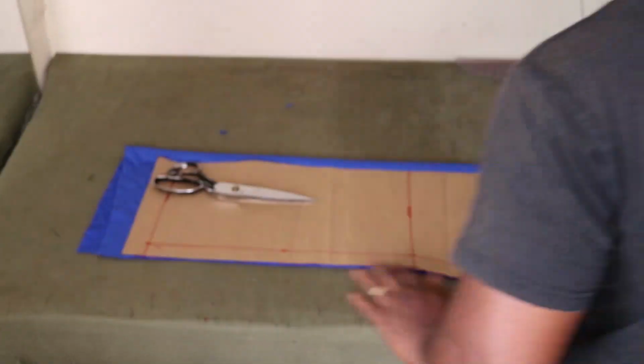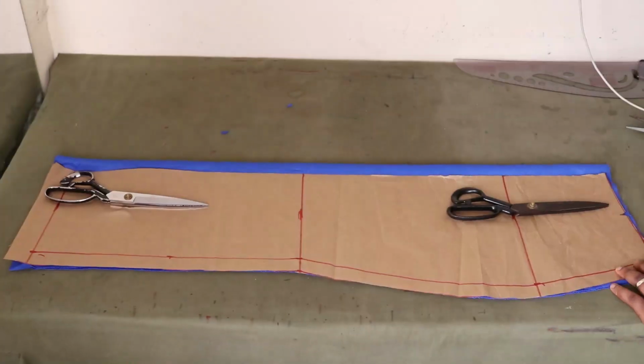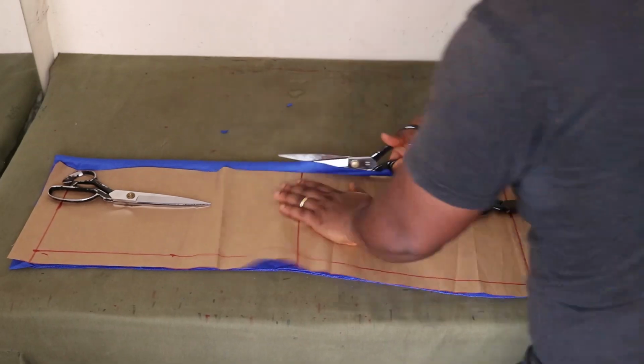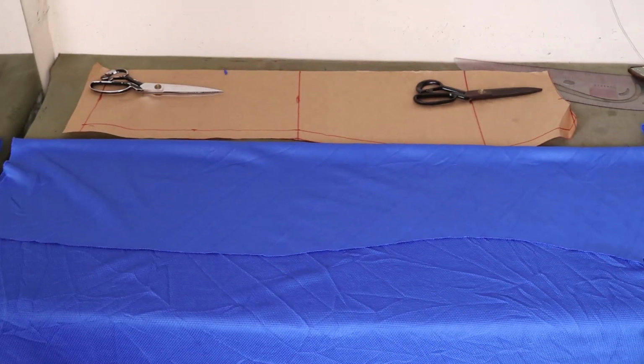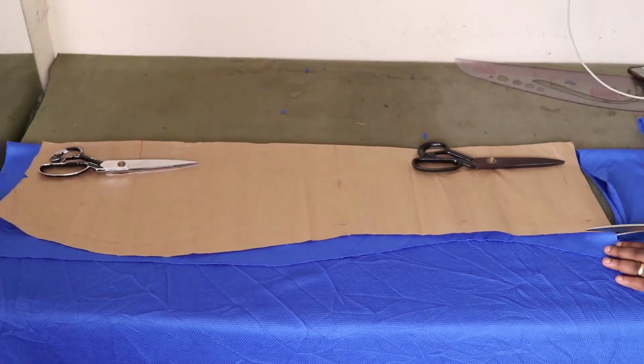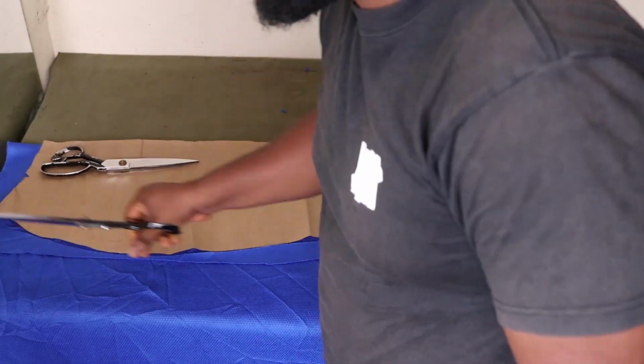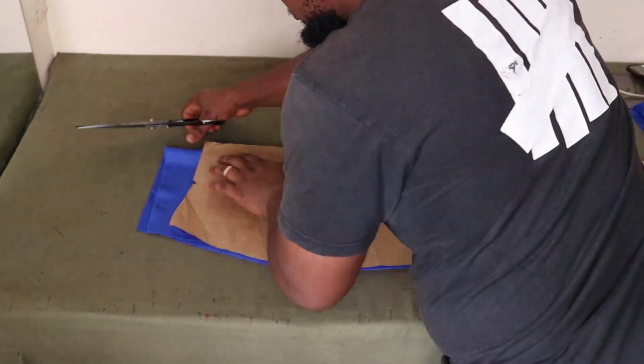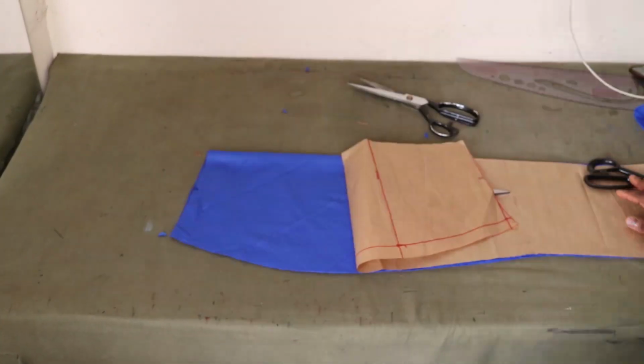I'm going to divide the end, and then I'm going to do my darts and then split it in front. So with this part here, I'm going to keep it close to the edge. You see there's no excess in front, so that's because this is the front. Simply just cut it out. Mark your dart point also.